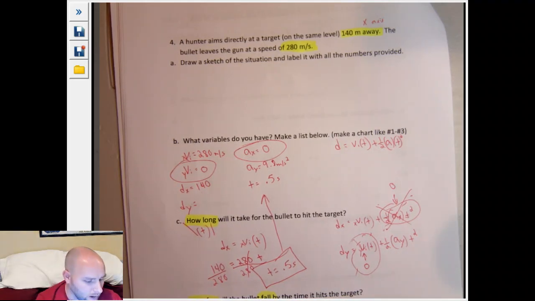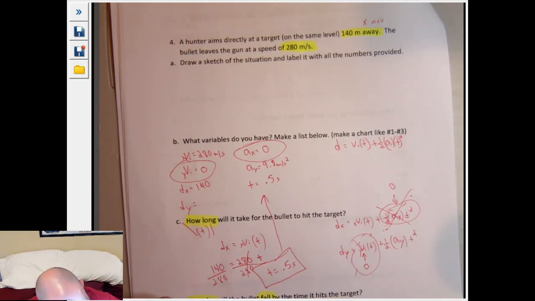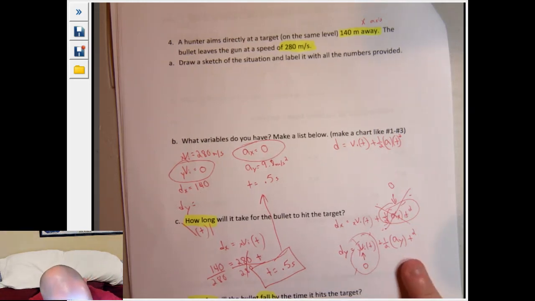Awesome. So how far will it fall? So that's displacement of y. Easy. So displacement of y equals, I know my initial y velocity will be 0. So I'm just going to skip to the right side of the deal. 1/2 times 9.8, because that's essentially the acceleration of gravity, times time squared. Well, now we know time is 0.5, so 0.5 squared.